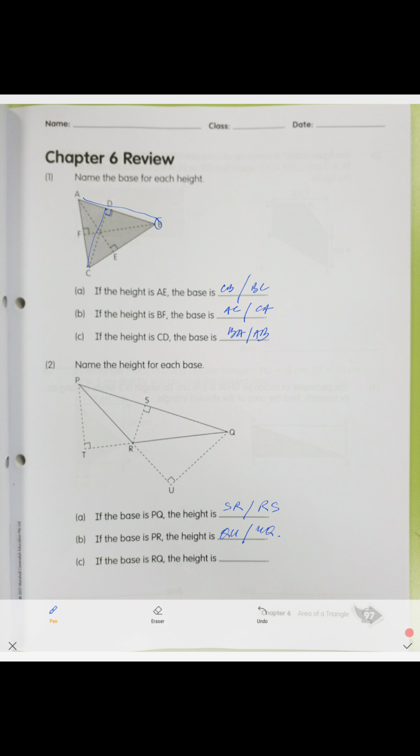And the last one, the base is RQ. This is the base. We need to make a perpendicular line, so we make it longer. Perpendicular line. Here is the height. So it is PT or TP.